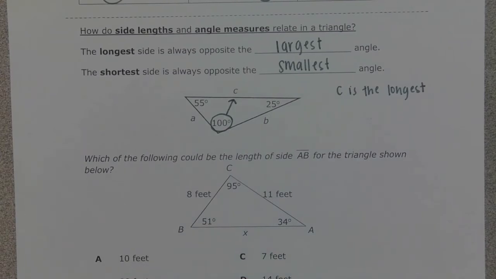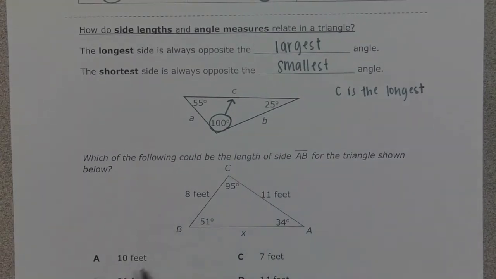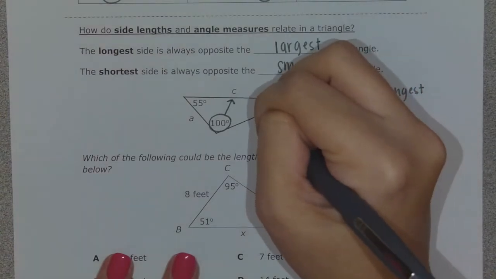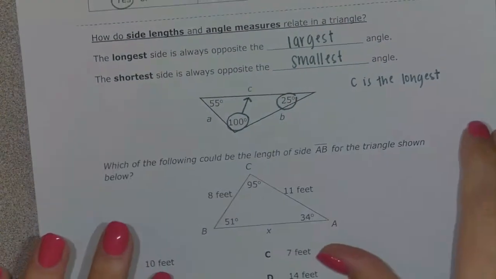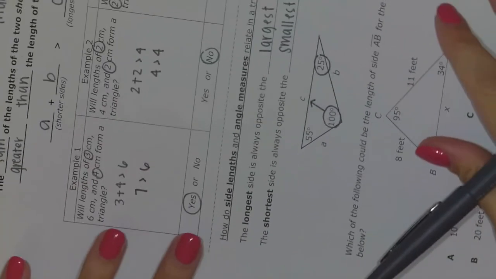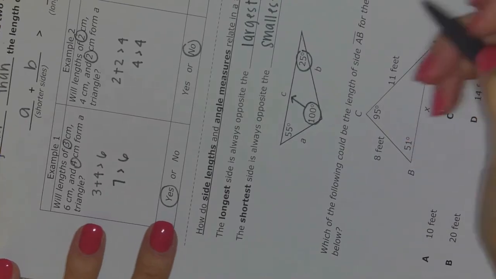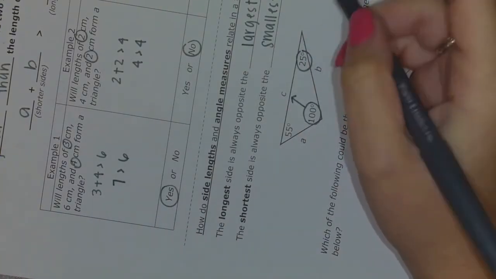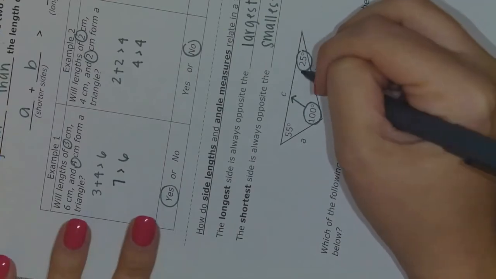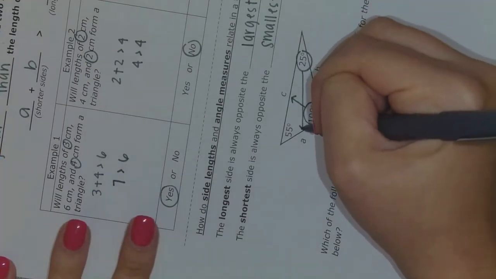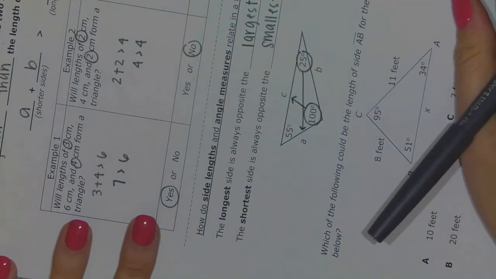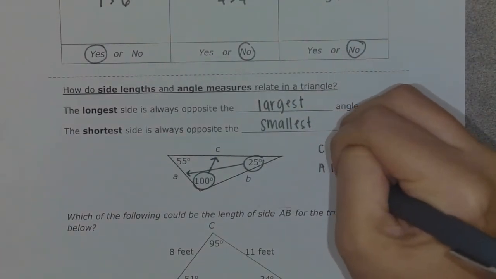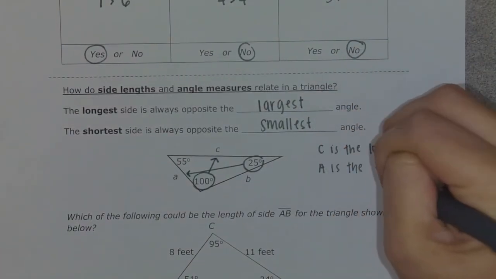So then if I want to find the shortest side, I'm going to look for the smallest angle. So the smallest angle here is 25 degrees. And I always turn my paper to help me see the opposite side a little bit better. So now that I have the smallest angle directly in front of me, it's easier to see that side A is opposite of the smallest angle, which means that side A is the shortest side.